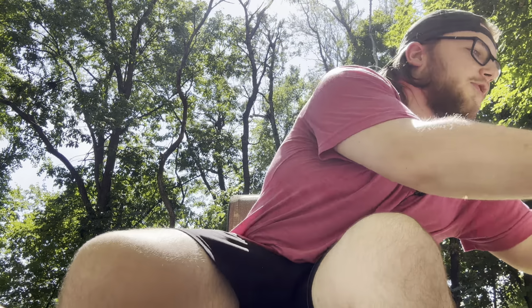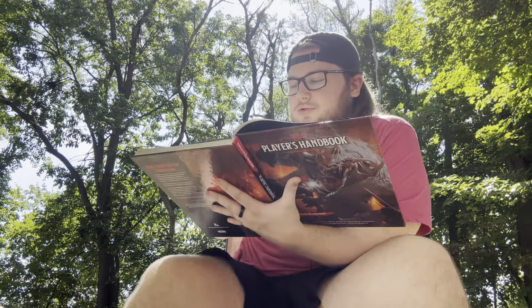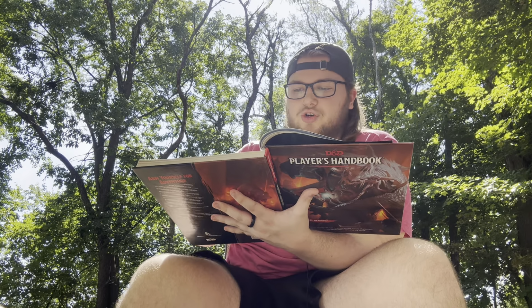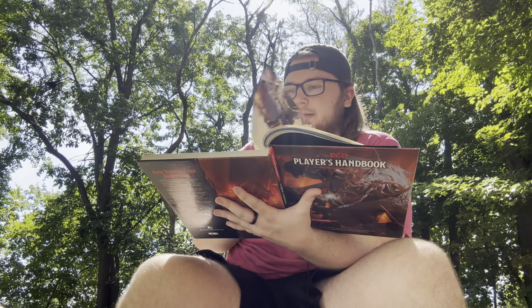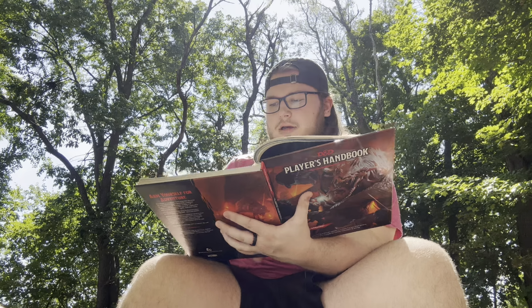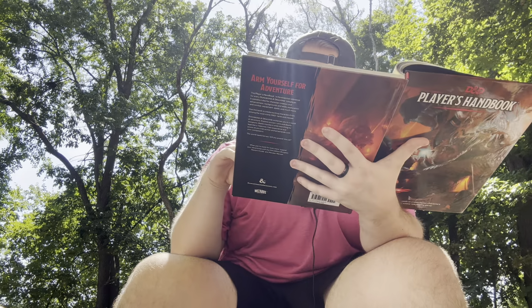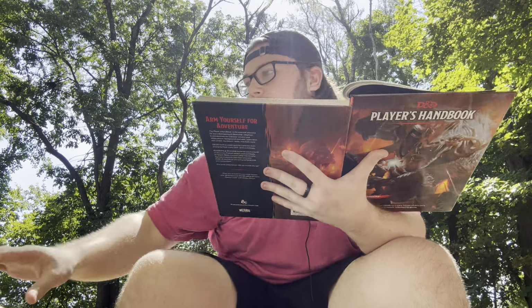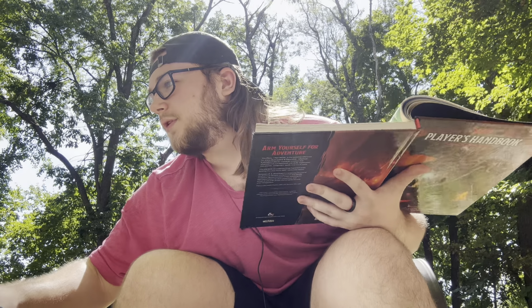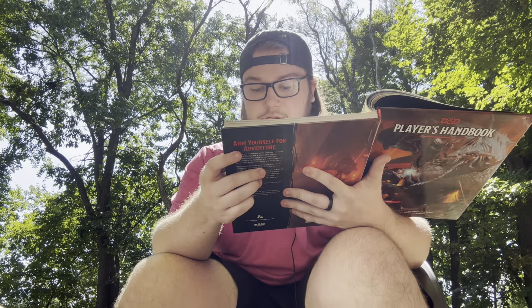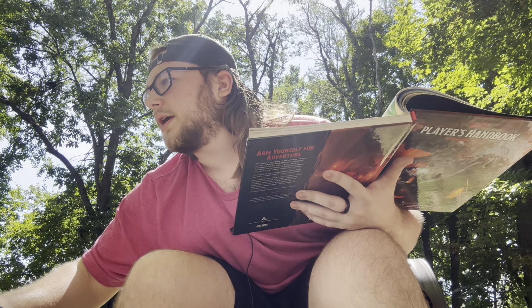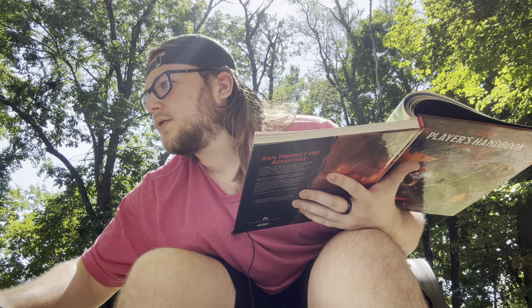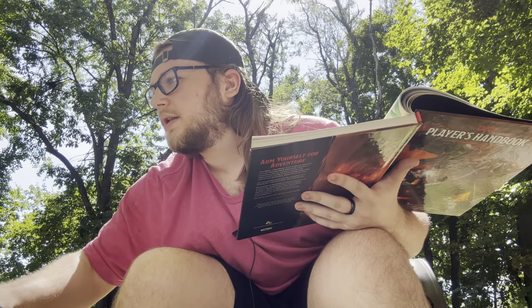So let's skip forward to Druid. All right. Luckily, I don't have to roll for hit points right now, because at level 1 you start with just the highest, which is 8 plus your con, so I get an even 10.